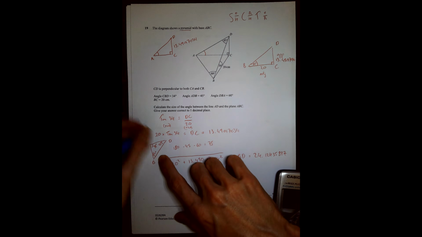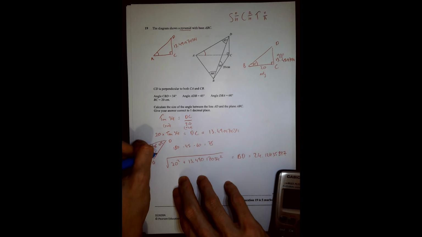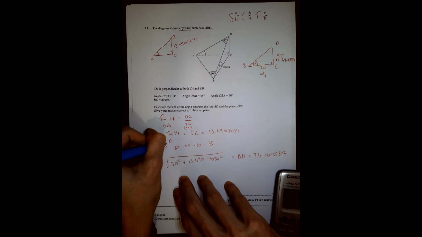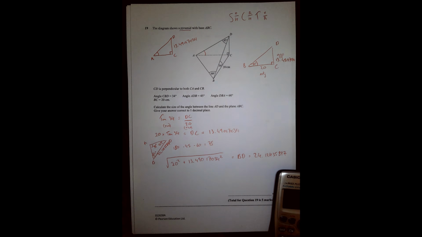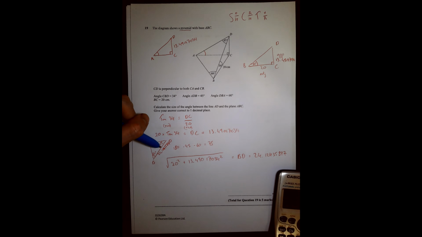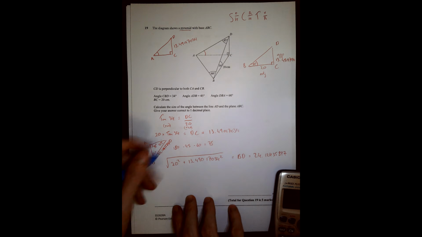So then I can put BD on here, this triangle. 24.12435.897. Make sure you can read your own writing. So that should be a 4. Now I need to work out AD. I need to work out this side here. Now I've got a side, I've got an opposite angle. I've got an angle and I've got an opposite side, so I can use the sine rule.